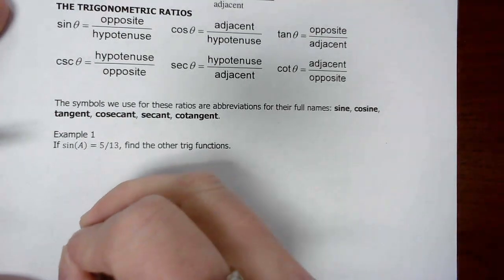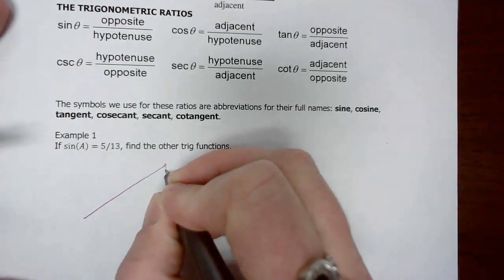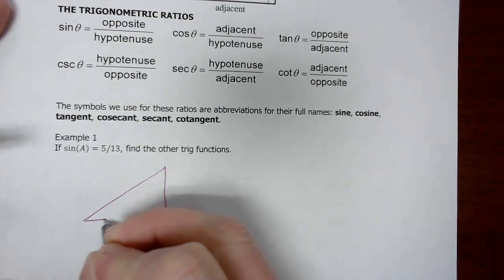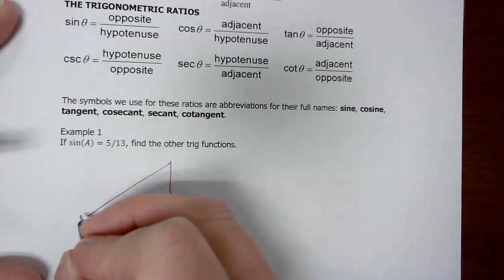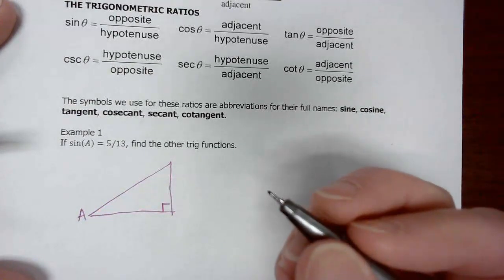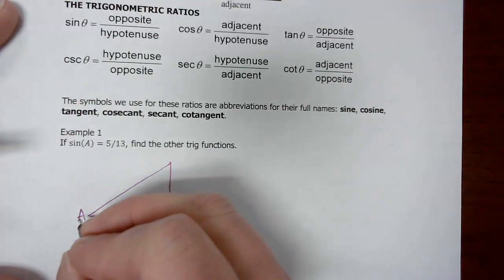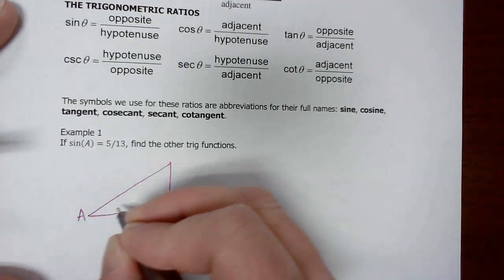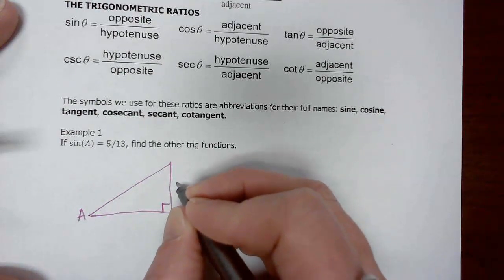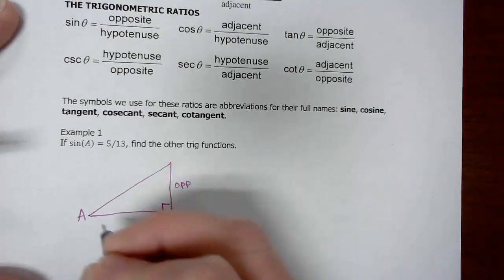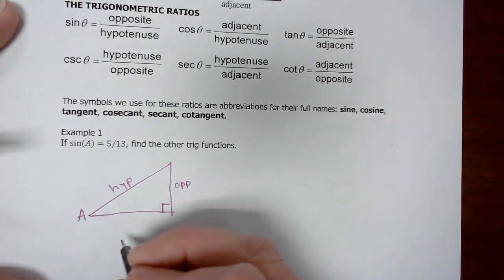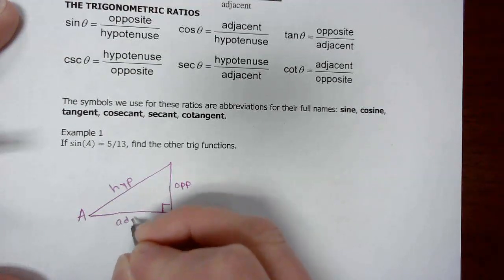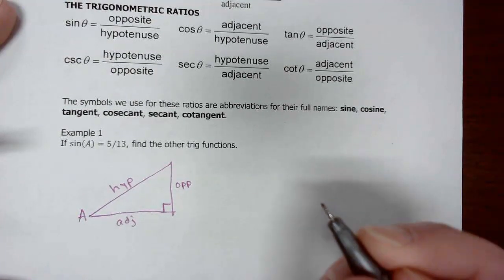I'm going to have a right triangle, and I'm going to label this angle A. If I'm calling this angle A, then the side across from it is the opposite. Hypotenuse is always across from the right angle. Adjacent is always touching that angle.